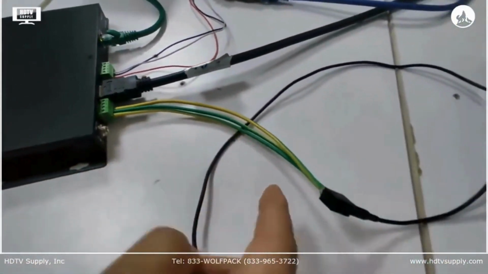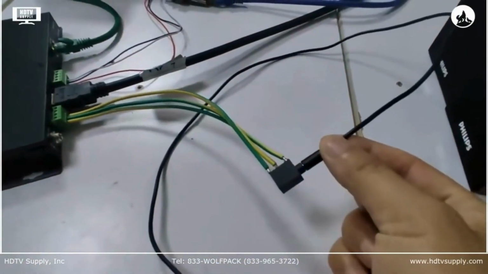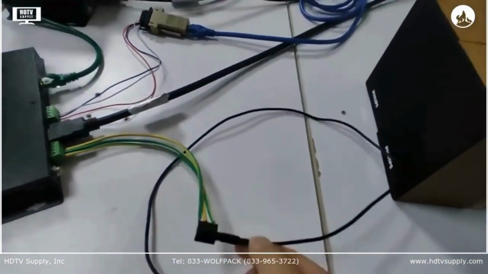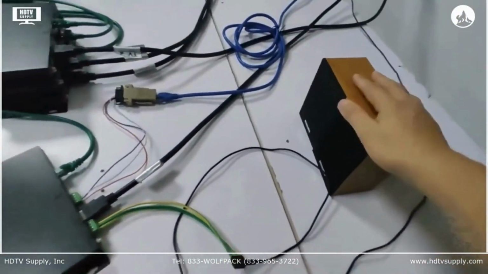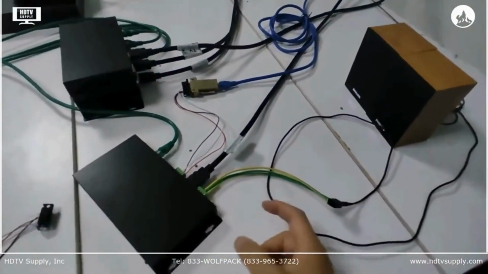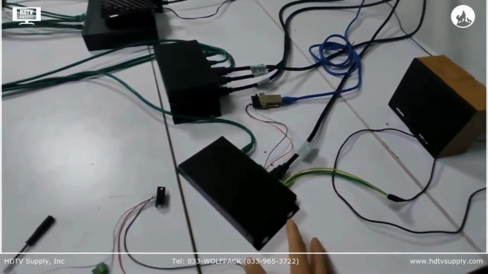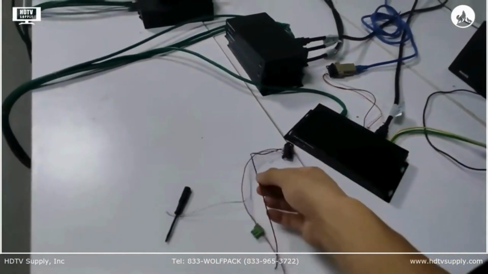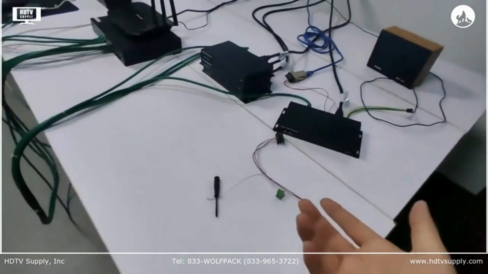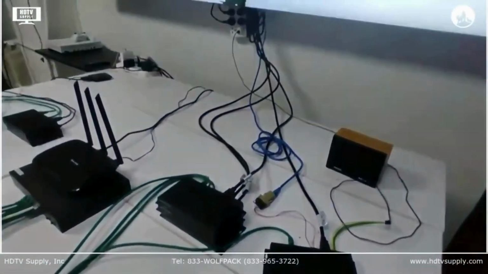Then connect to a 3.5 jack. Then we have this one connect to this speaker. So right now we can hear the sound is embedded from this receiver, and this is using the Auster-C2 making the connector then to the display.